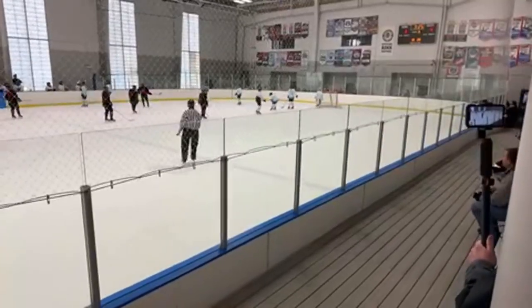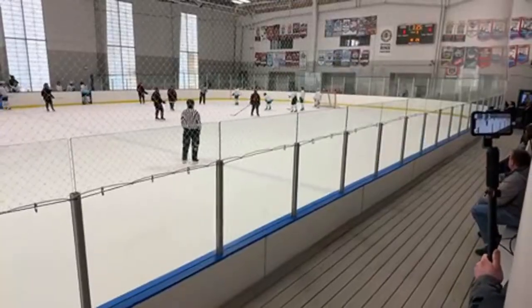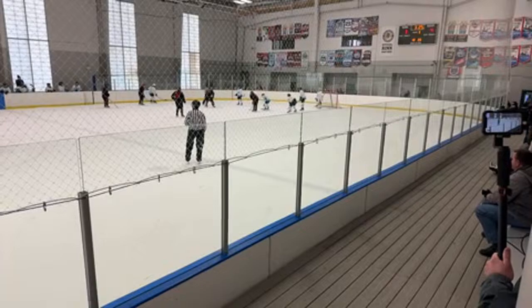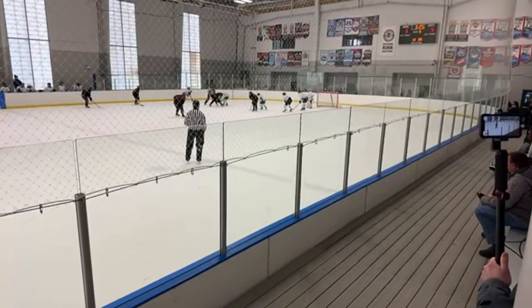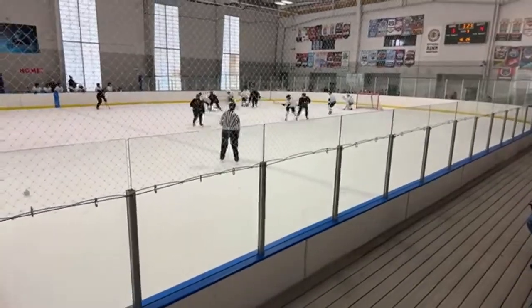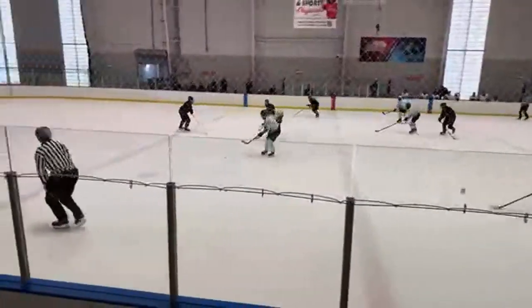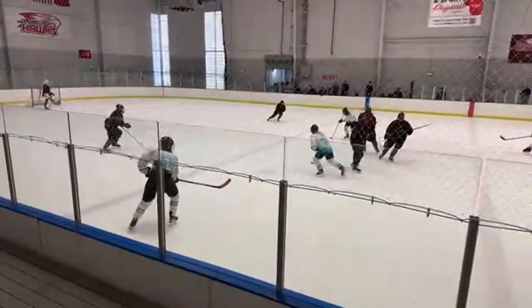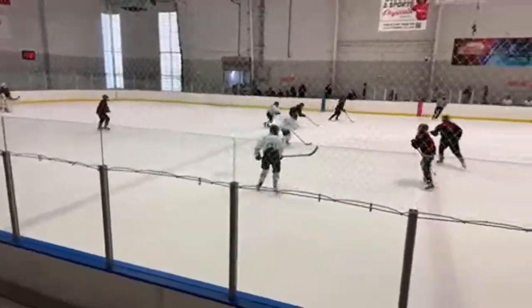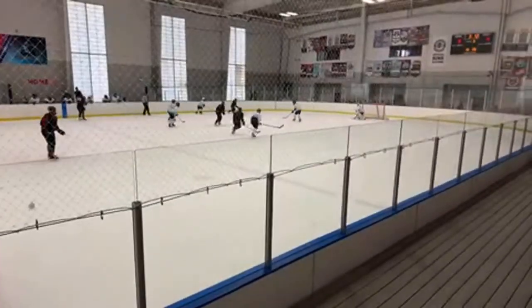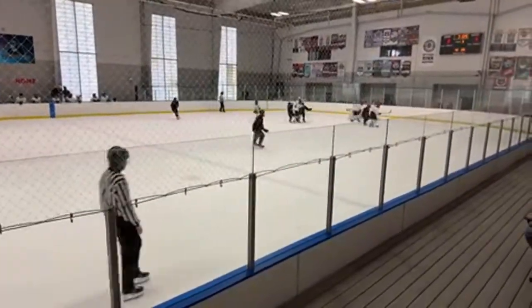Face-off won by Indiana. Fans on her shot. Picked up by Kansas City. They're able to bring it out. There's the puck in the neutral zone. And Indiana picks it up. Indiana back into the zone. That's around the defender. Shot goes wide.